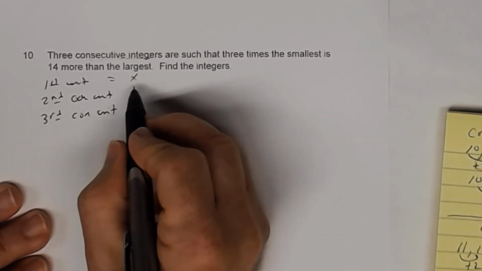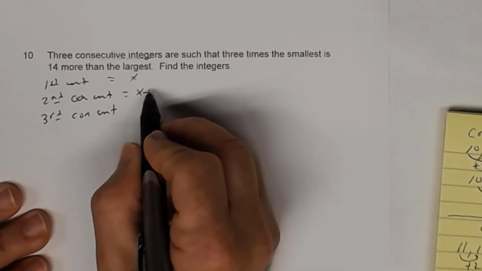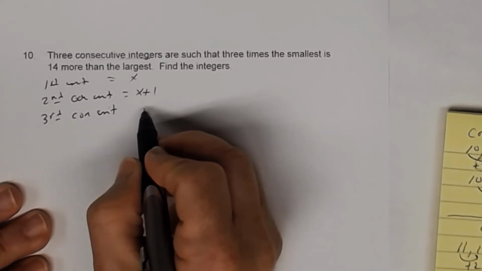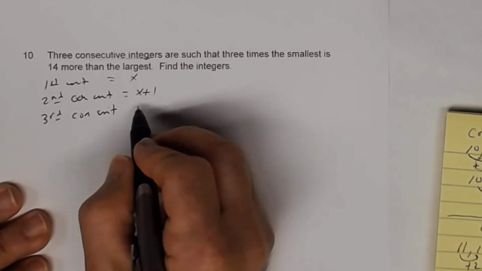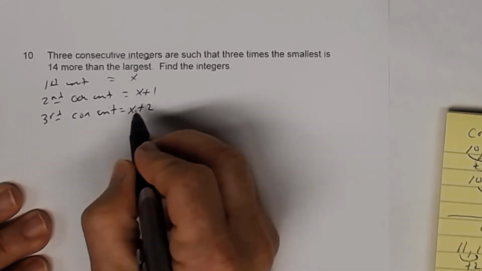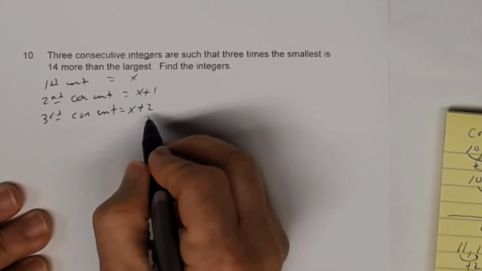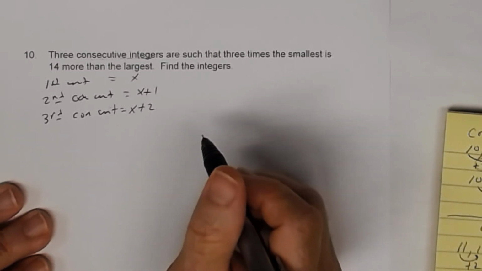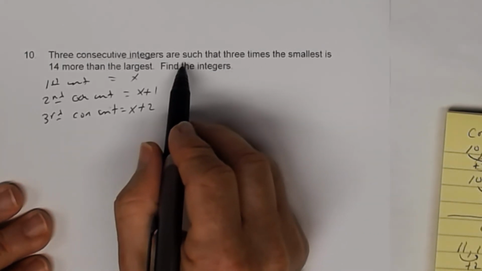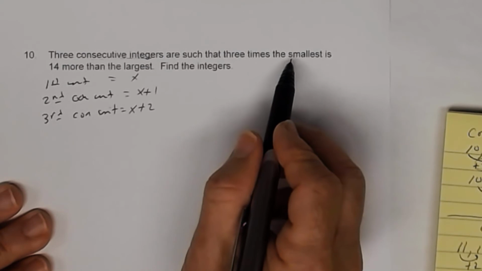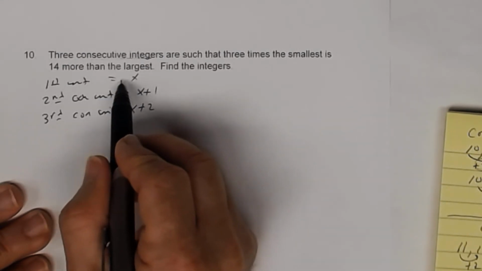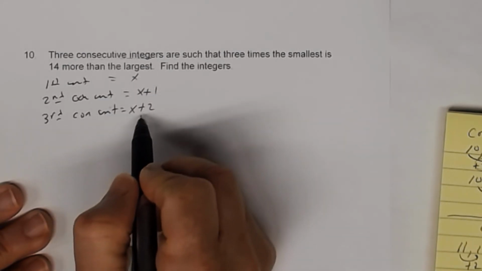So my first one's x, then what's the next one? x plus 1. Then the next one after that, you add 1 to the previous one. So 1 plus 1 is 2. So that's how you represent 3 consecutive integers. Now, be careful. You're told that 3 times the smallest, so let's say this is my smallest here, and this is going to be the largest.